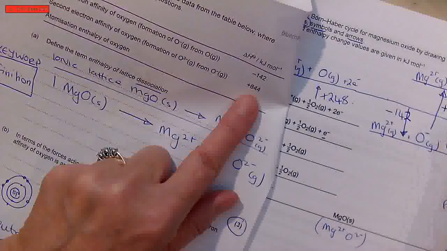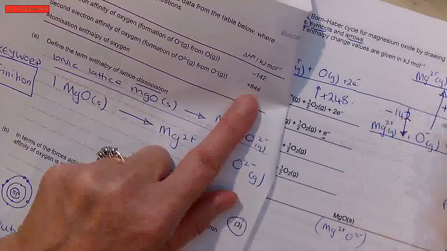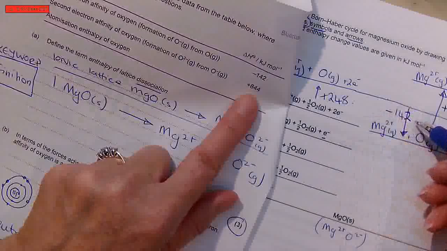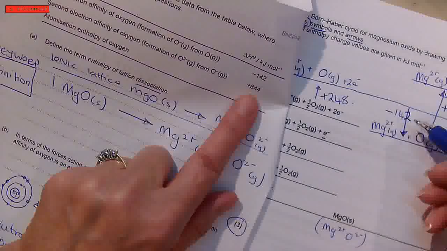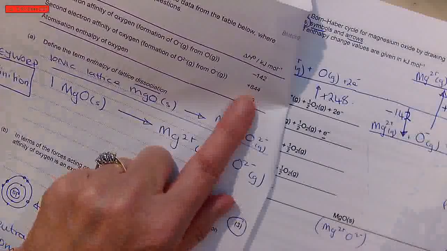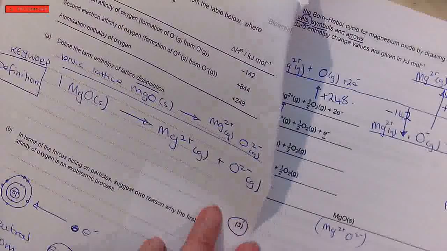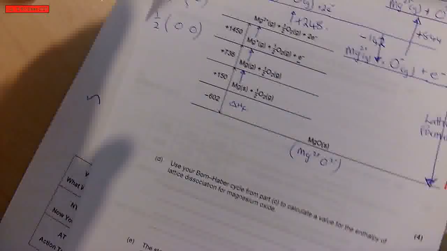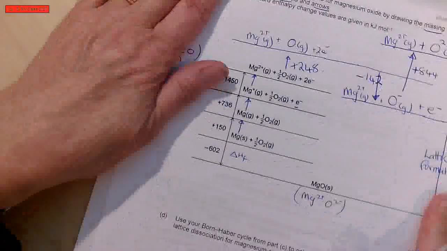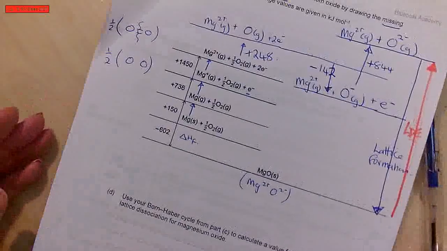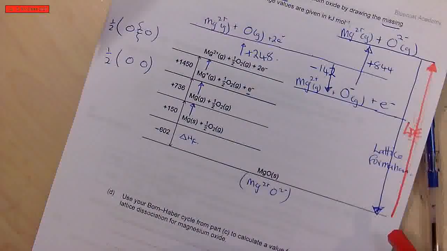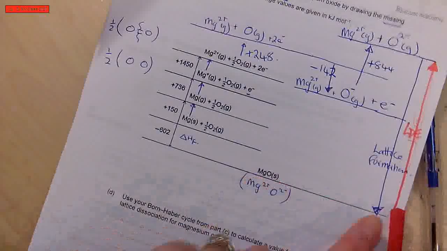Wow, look at that. Big change there. That means there's a lot of repulsion. We're having to use a lot of energy to put that second electron in, compared to this, where we are getting 142 kilojoules of energy back out by adding the first electron in. Okay, so we've put all three in there. Now, this is really where we need to be looking.